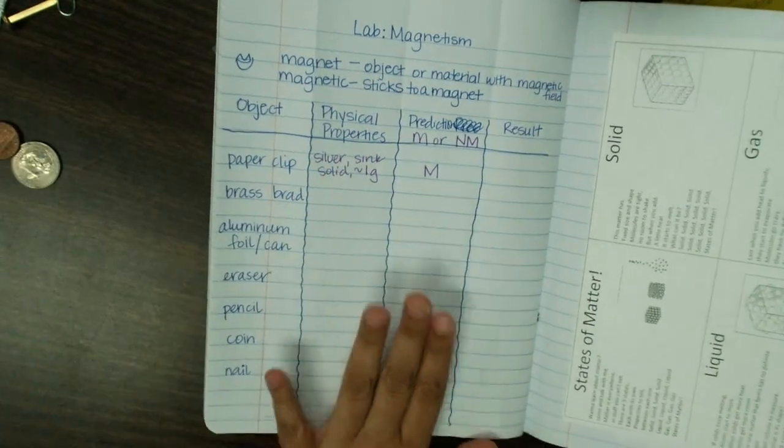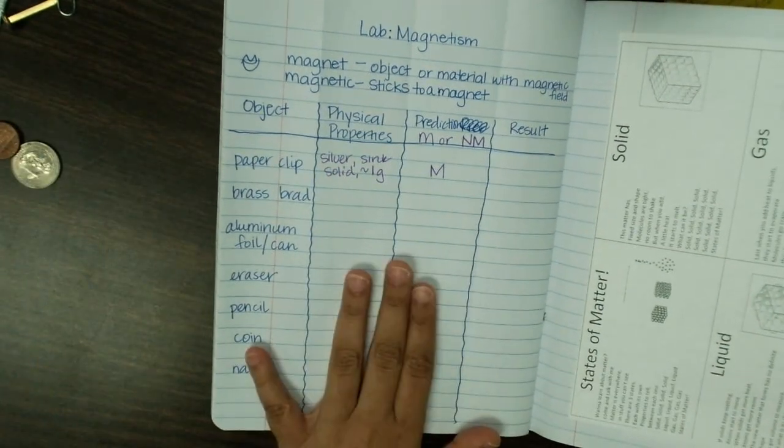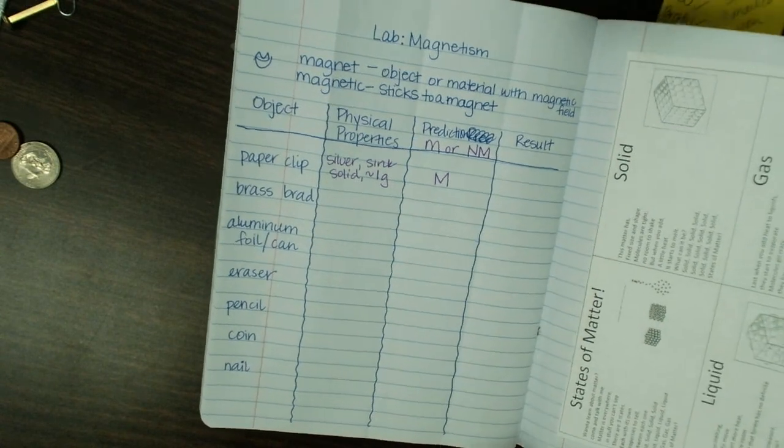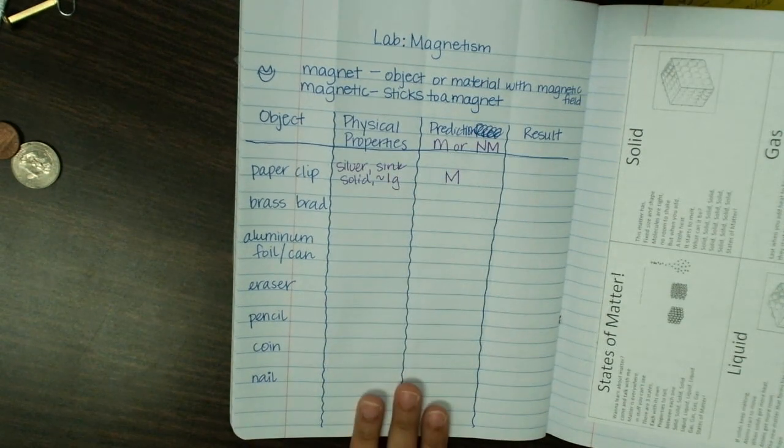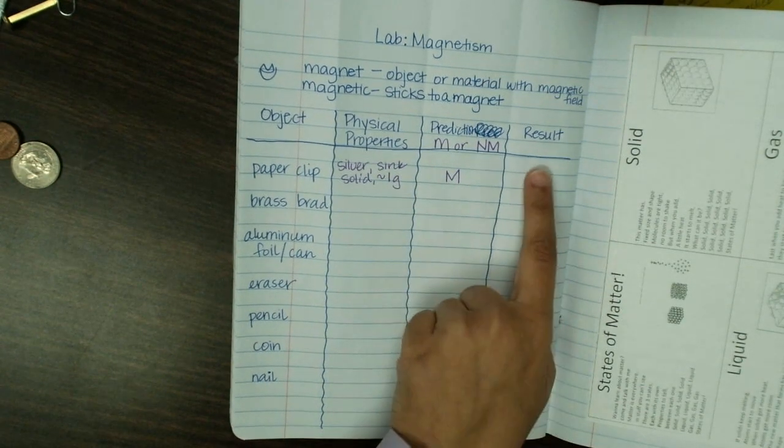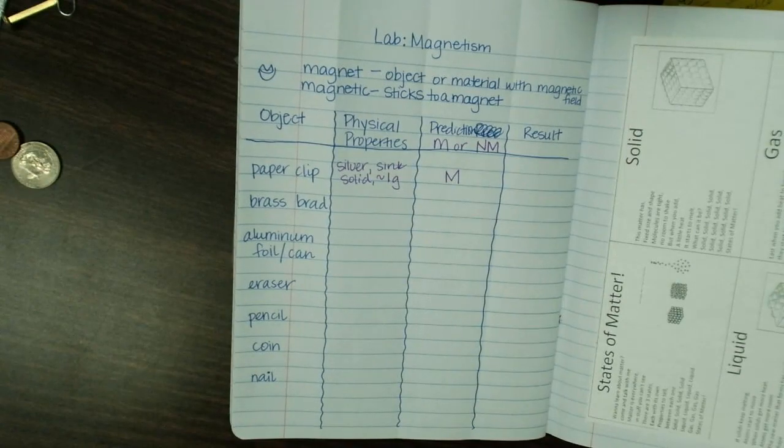Okay, this is expected to be filled out before you go to the next page. And just so you know, scholars, I do take grades on your journals every 6 weeks, so you need to be keeping up, okay? Once you're done with all of this, click on next, and I'm going to give you the results.